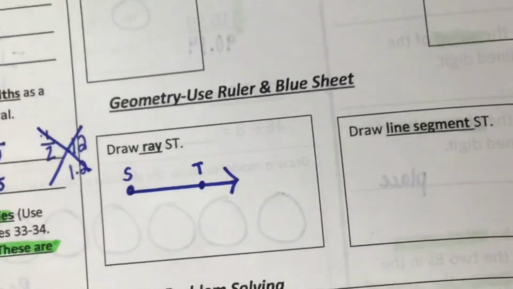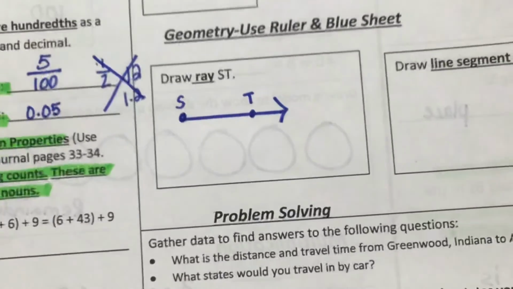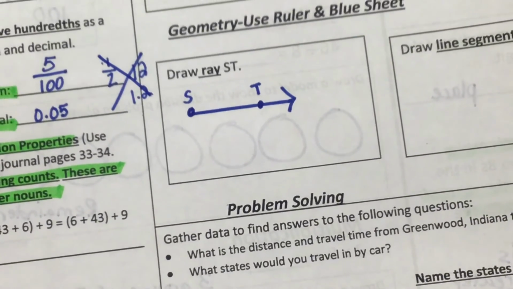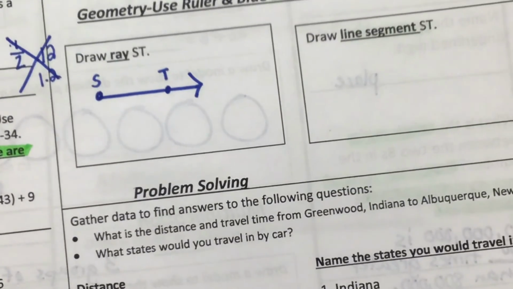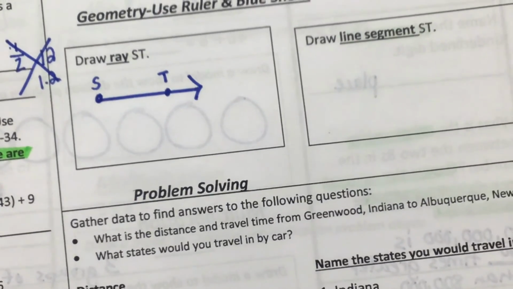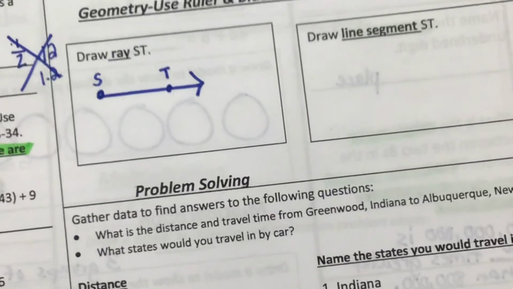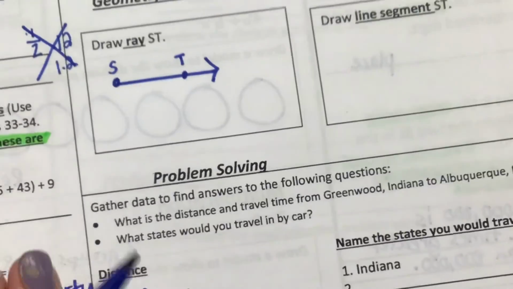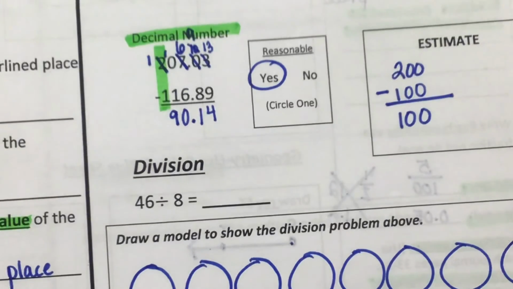Okay, Henry. 1,162 miles. Luke. So you can just name states you want to travel. No, it's the states that you have to go through to get from Indiana to New Mexico. It says by car because if you were flying, you wouldn't be going through those states. Okay, Carter Thompson. Any other questions? Okay, yes, ma'am.